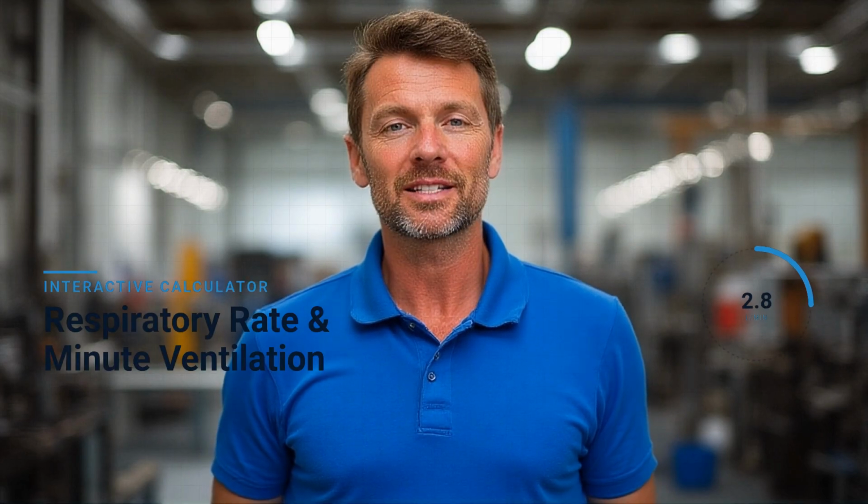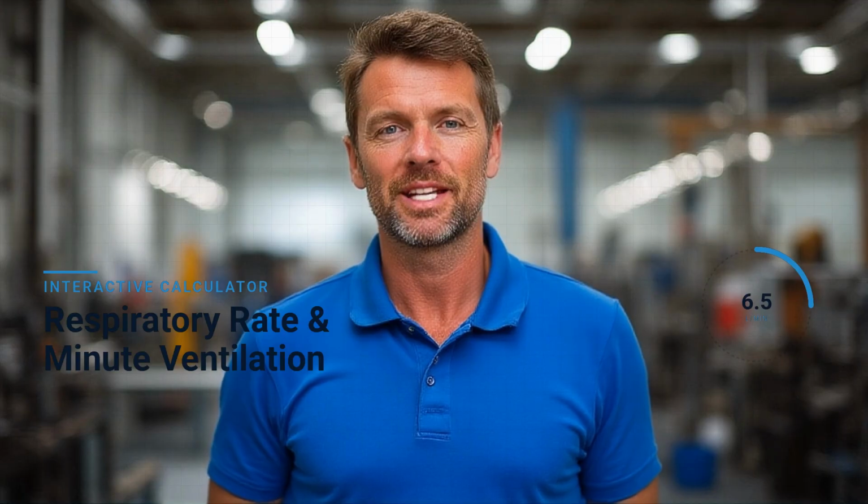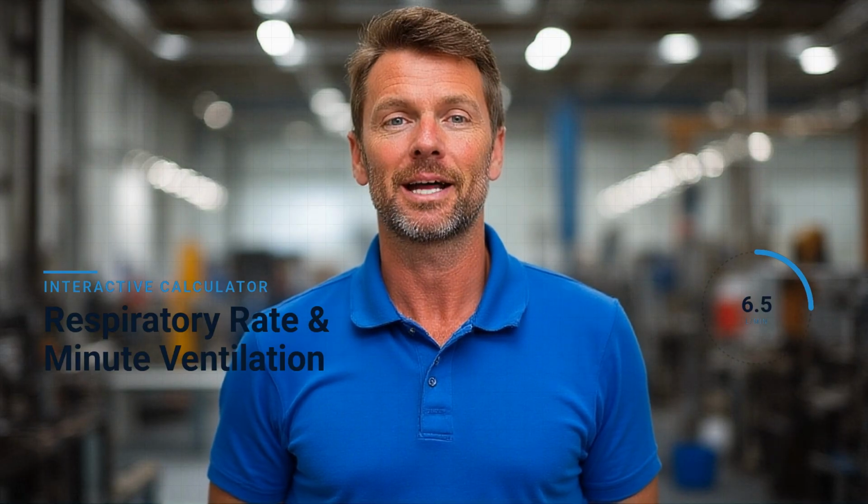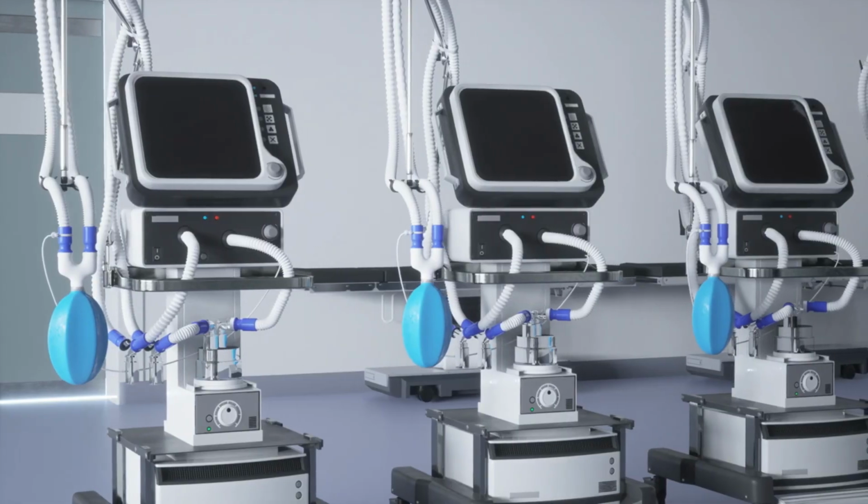The respiratory rate minute ventilation interactive calculator helps you analyze breathing parameters and calculate ventilation values for medical and engineering applications. Let's look at the inputs.